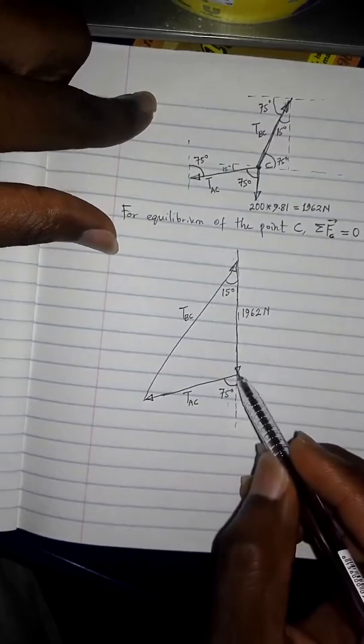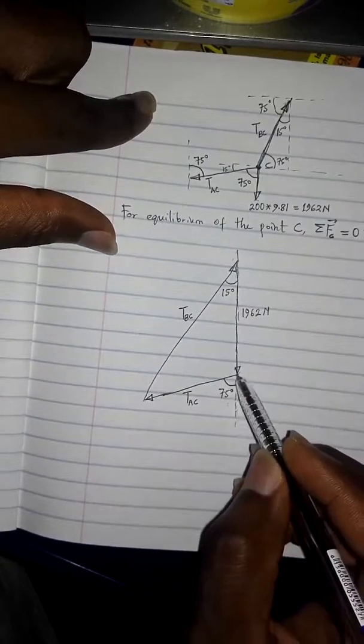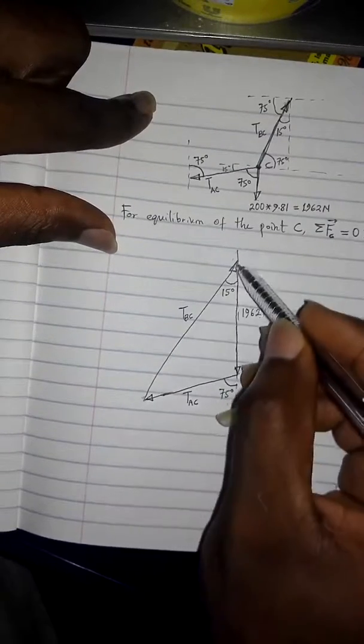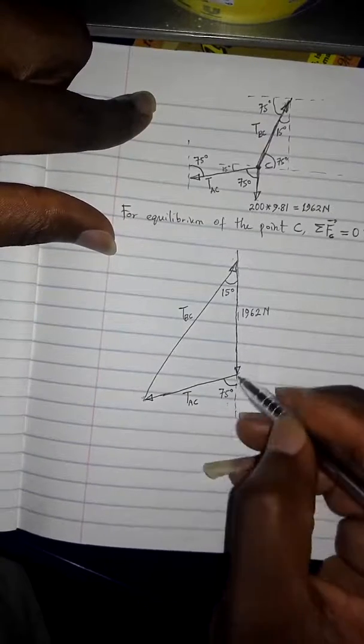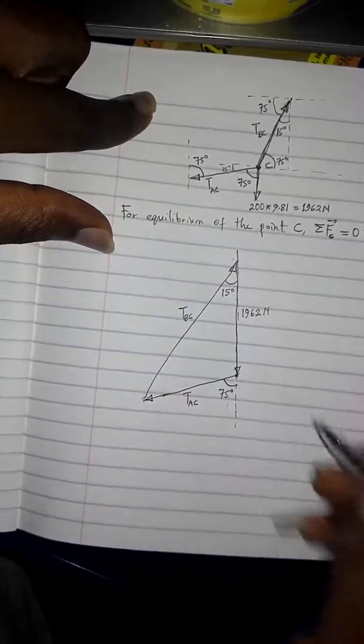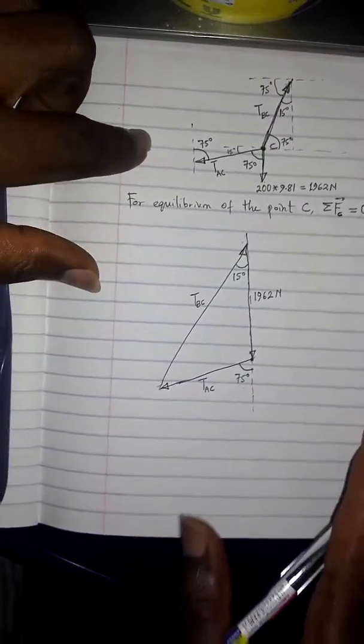Alright, so now I've concluded that when you sum this, you go this way TAC, go this way plus TBC, come this way plus 1962 Newton and downward. Everything is zero because you return to the starting point. So that's the meaning of all this.